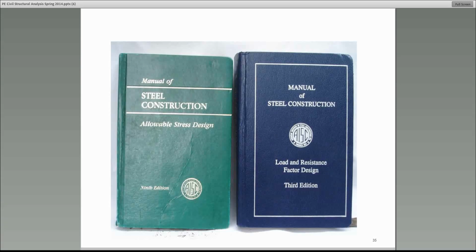Those of you who are structural engineers, especially if you design steel structures, are familiar with these books that I'm showing. We call it the Steel Design Manual. There are a couple of reasons why I'm showing these. The NCEES guidelines also include the subject of deflection.